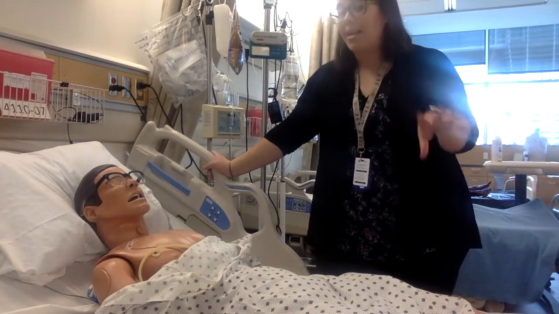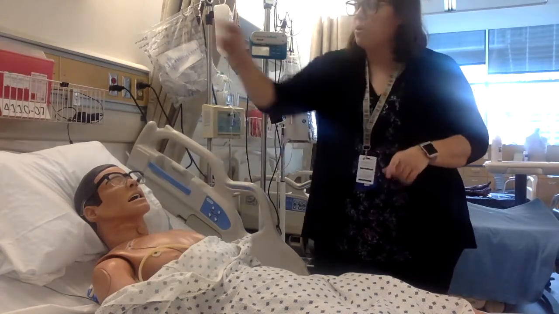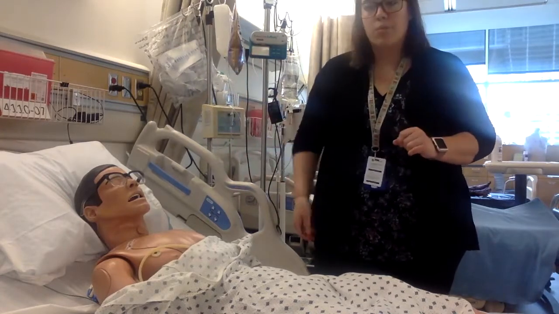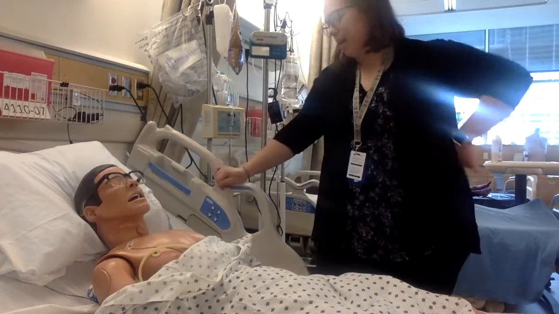And that's why it's great to do a bedside report, so you can look at these things. Hey, is this supposed to be hooked up? How much is it supposed to be at? Hey, is their IV supposed to be hooked up? What is the rate? You can go through these things at the bedside.